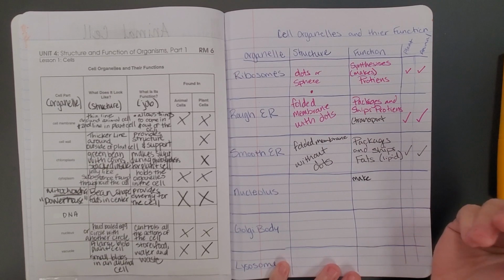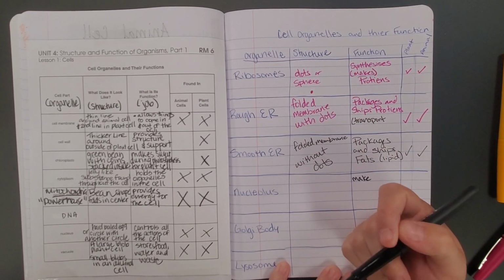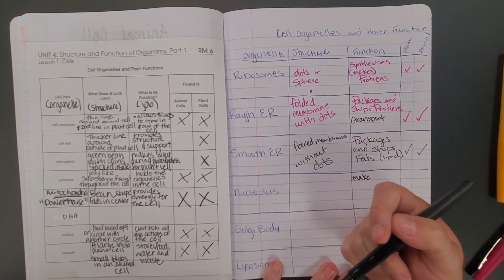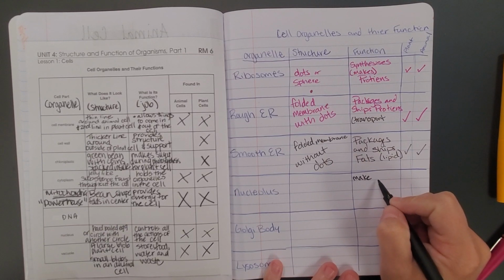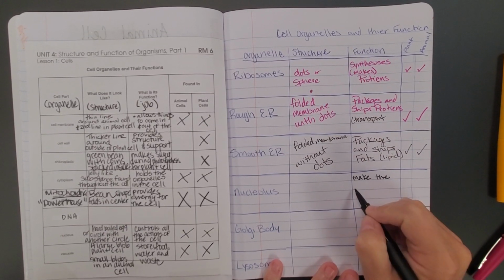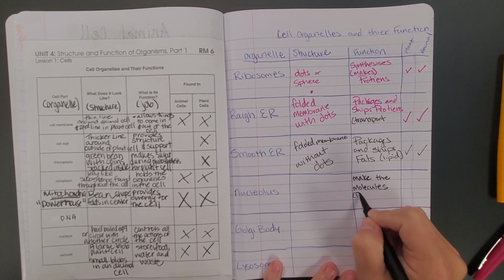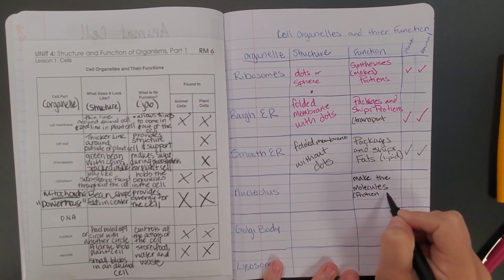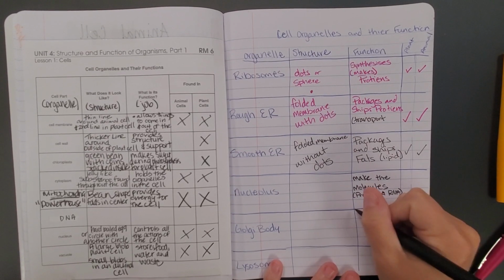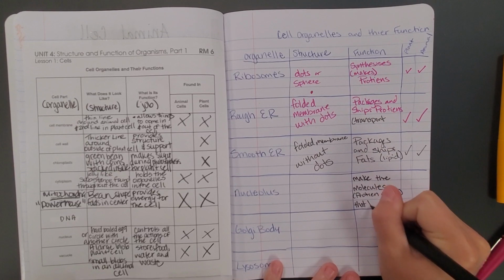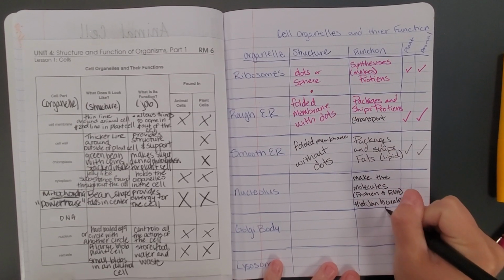So what happens is it makes these molecules, they leave the nucleus, and in the cytoplasm they are assembled into ribosomes. So they make the molecules, which is a protein and an RNA, that join to create ribosomes.